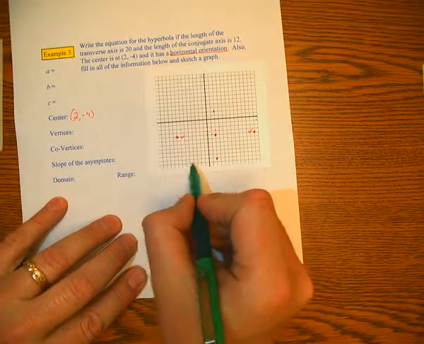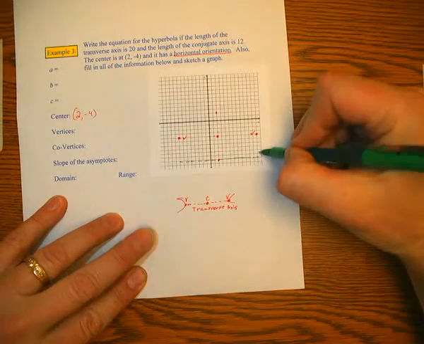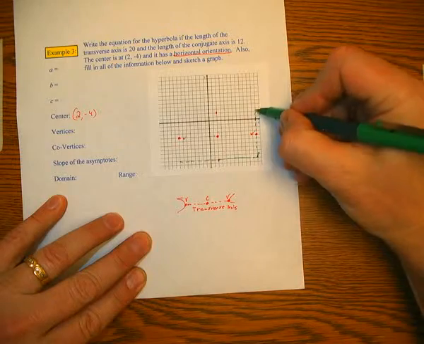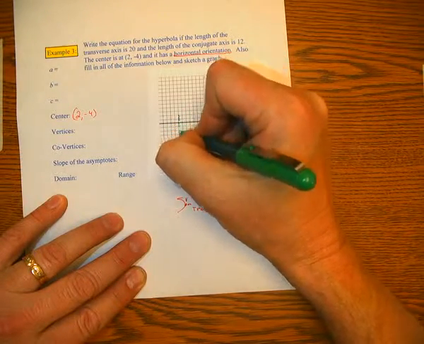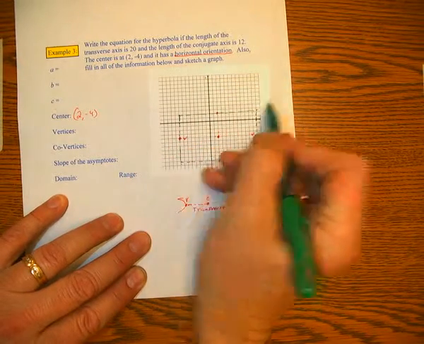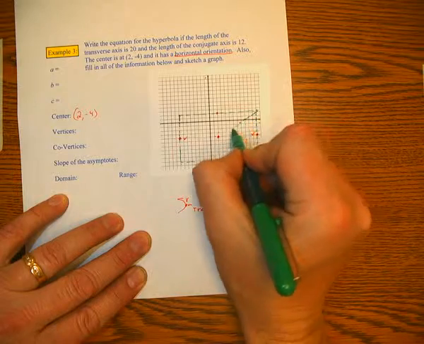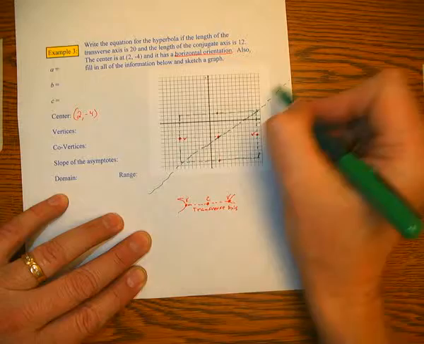And we're going to draw our box. And while we're at it, draw the asymptotes.